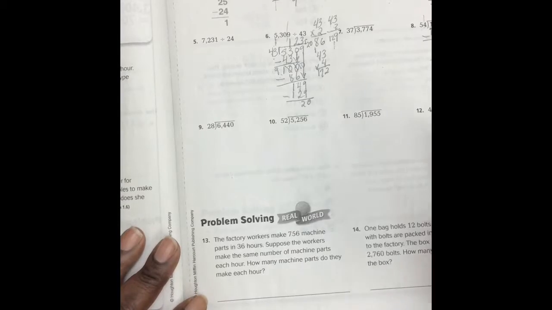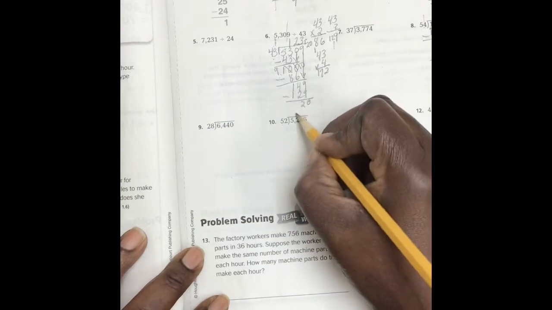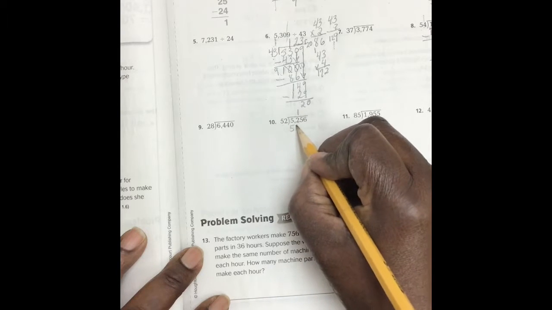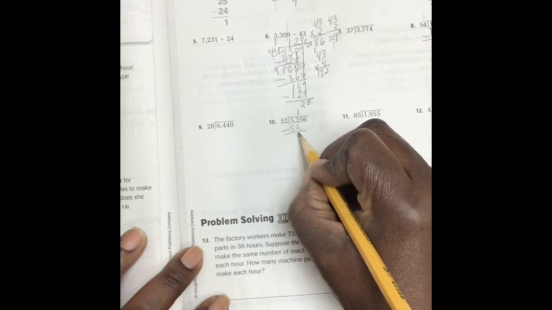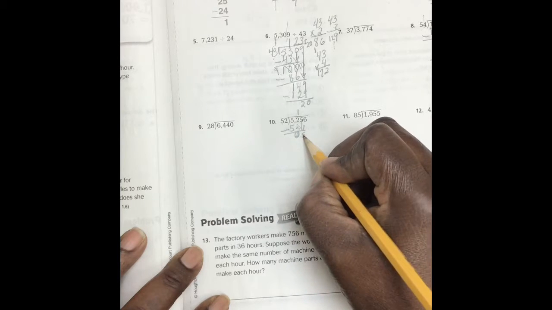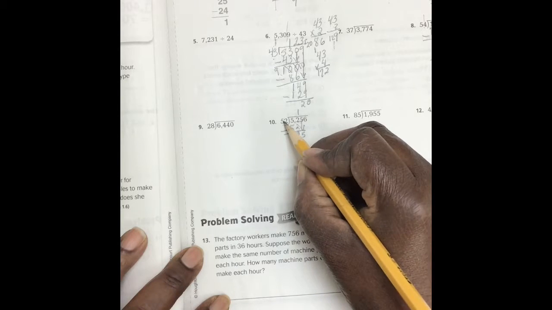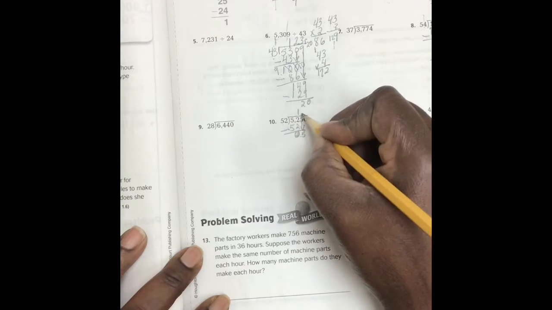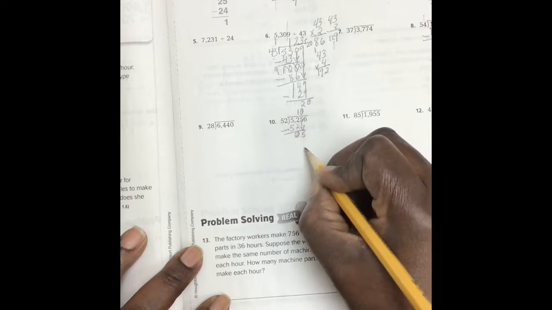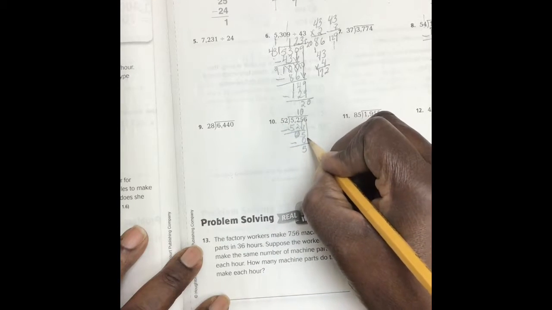Let's look at number 10. How many 52s are in 52? 1. 1 times 52 is 52. We subtract 0, bring down the 5. Now, because we brought down the number, this is our new number, 5. So we ask, how many 52s are in 5? In this case, 0. 0 times 52 is 0. We subtract, we have a 5. We bring down the 6.